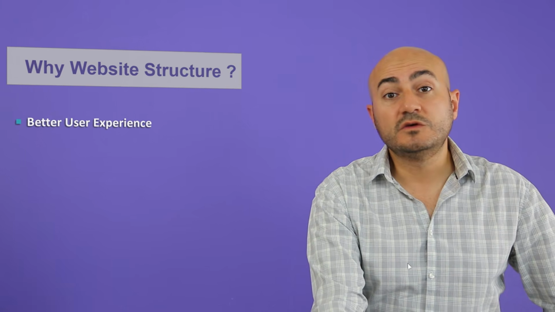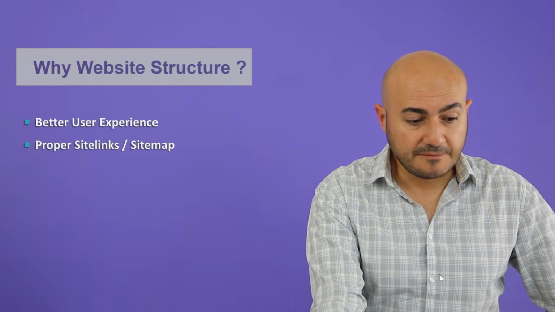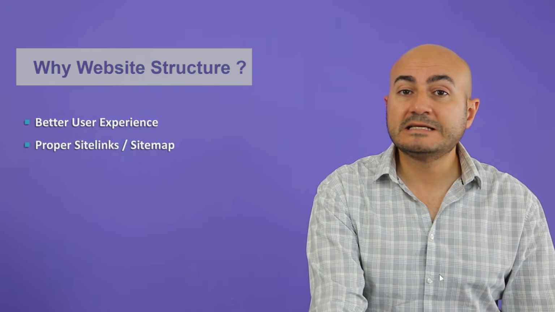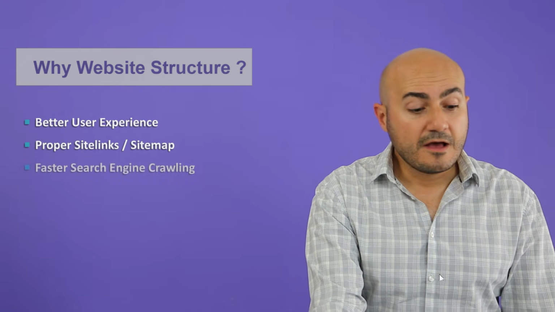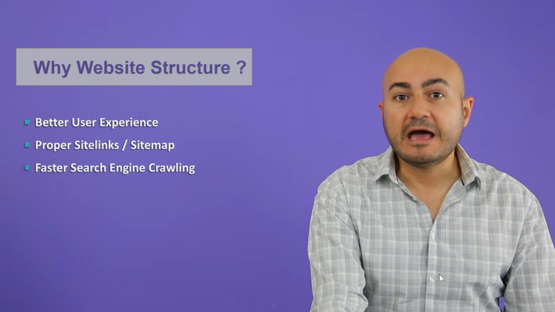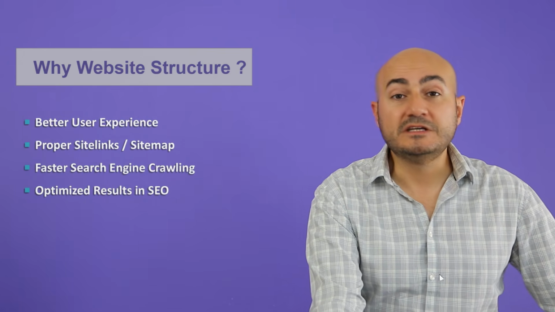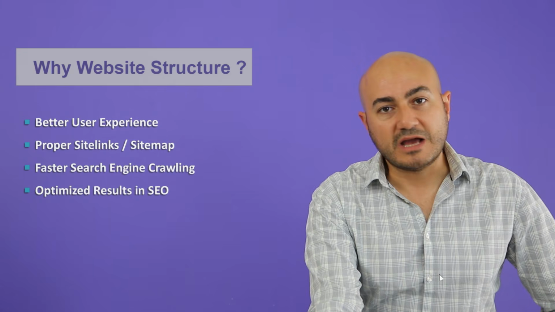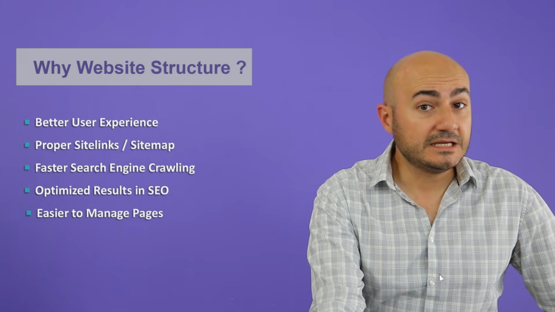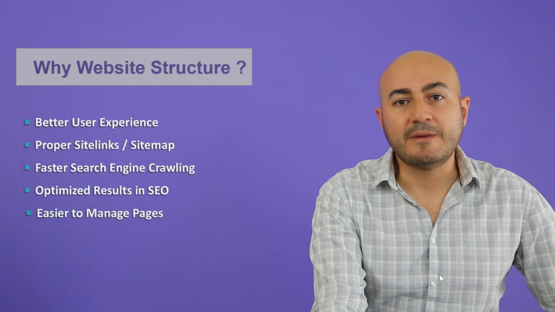Now, let's move on to talking about why we need a structure in general. Well, first and foremost, better user interaction or better user experience. You want to provide a better UI so that your users will enjoy browsing your website. And then you're structuring your links and your site in a proper way, a way that search engines would really like. And if search engines like your website, they will crawl it even more. And when they do this, you're going to get better SEO for your website. In addition to this, you're making it easier to manage your website.